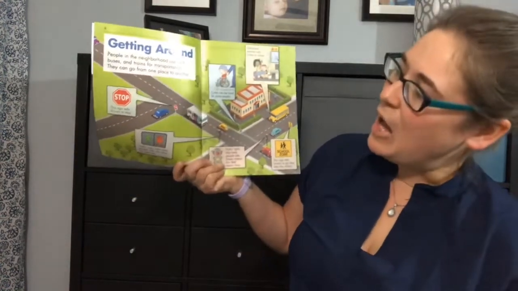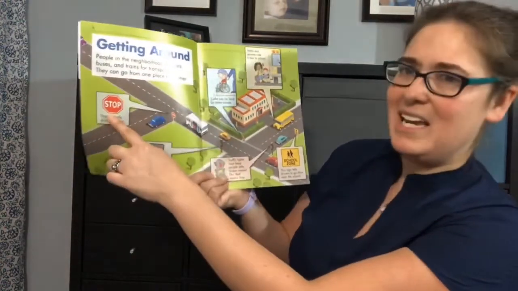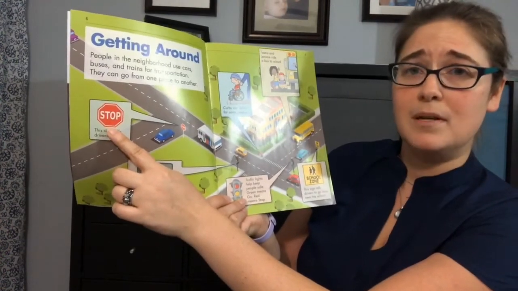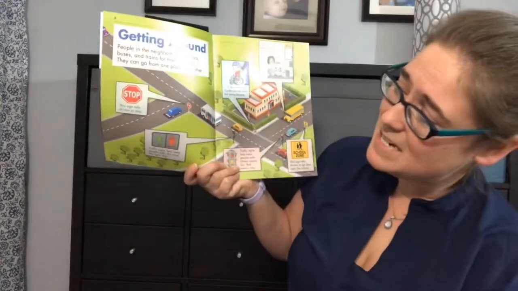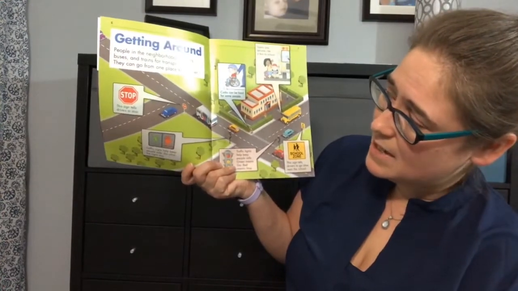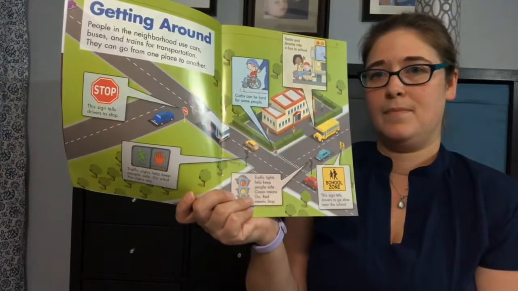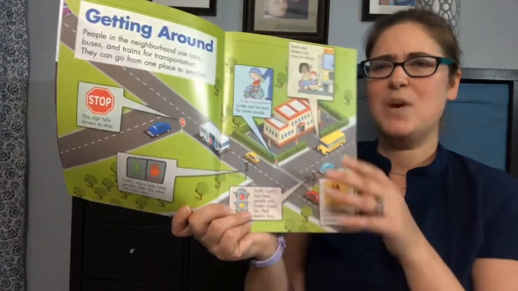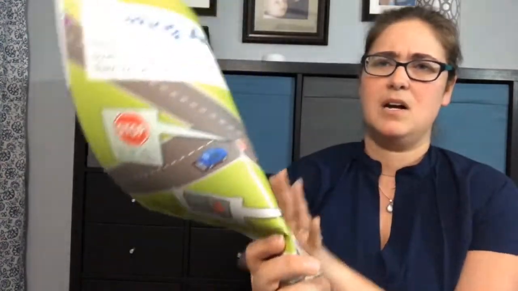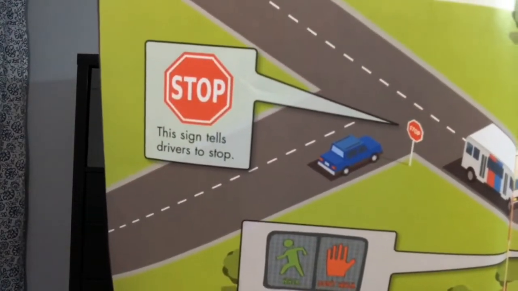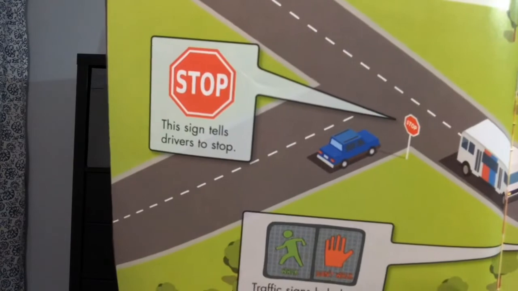Okay? All right. So right here, what kind of a sign is this? I know I see these in my neighborhood. That is a stop sign. This sign tells drivers to stop. Okay, and what shape? We've been learning about all different shapes. I'm going to scoot it in. What kind of a shape is a stop sign?